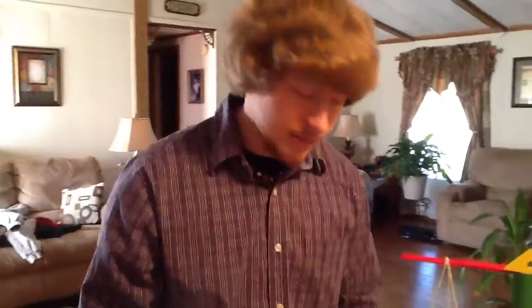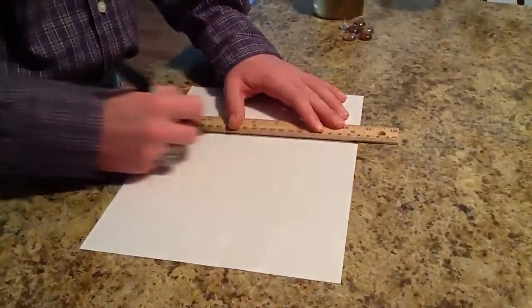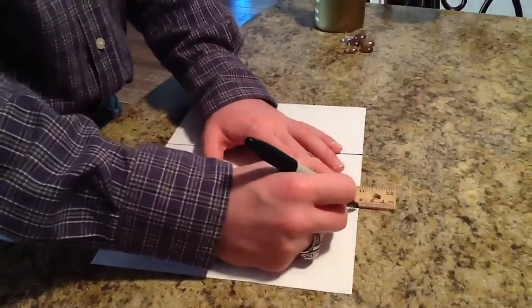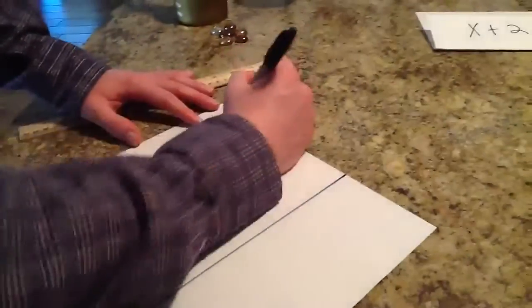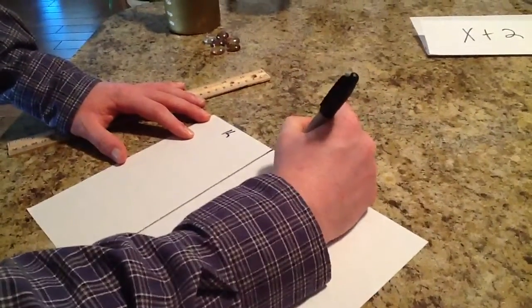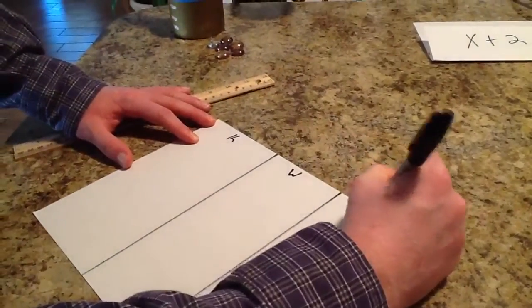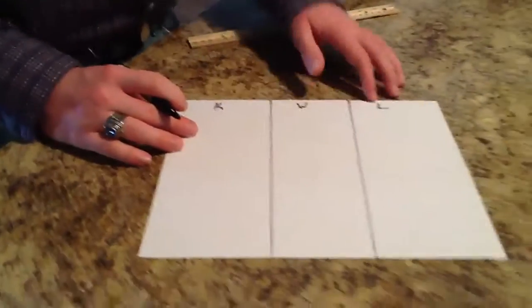Now, for my lesson plan, when my students come through the door, this is their warm-up. We're going to make what we call a KWL chart, and what you do is you take a piece of paper, divide it into three sections. One section is going to be labeled K, one section is going to be labeled W, and one section is going to be labeled L, KWL.